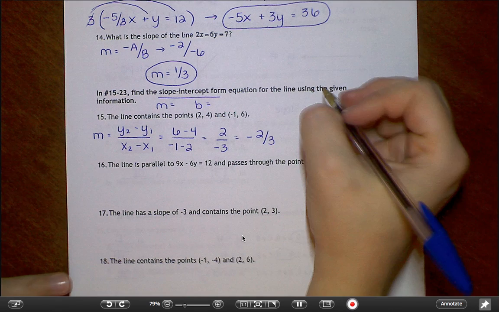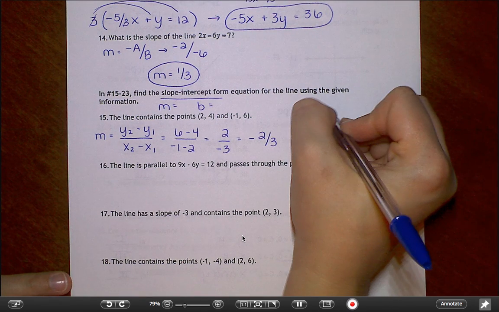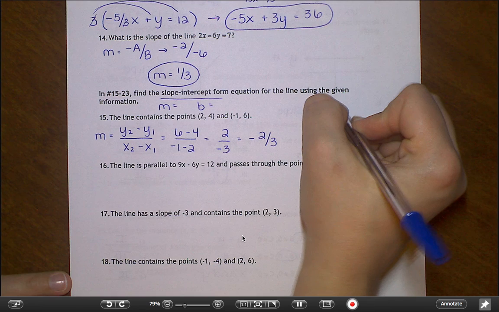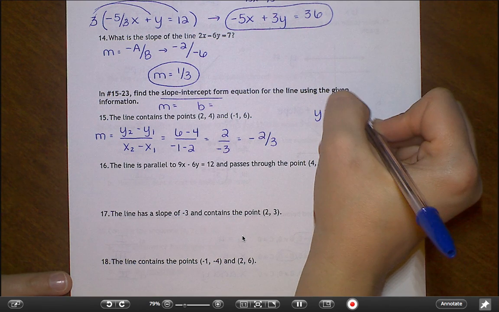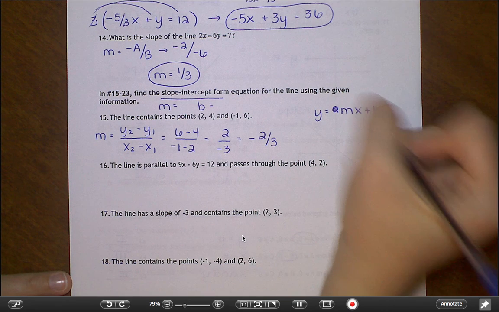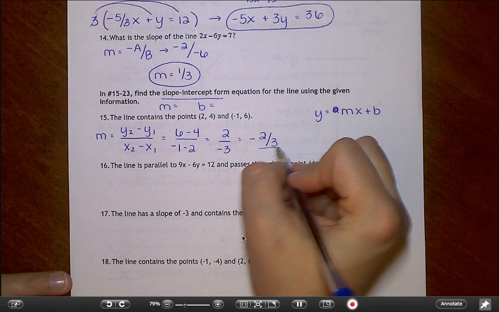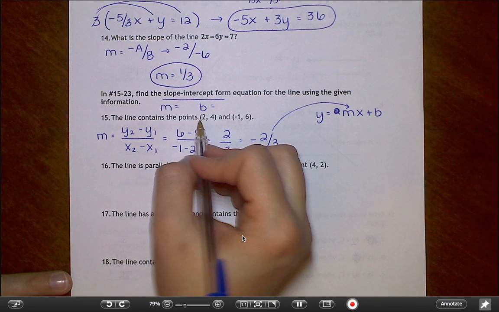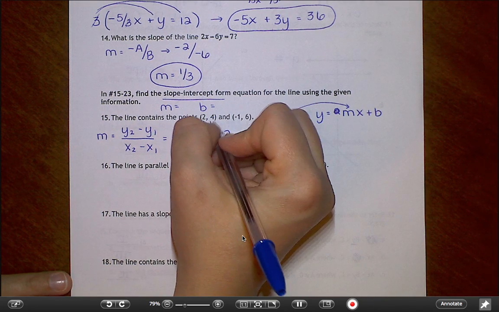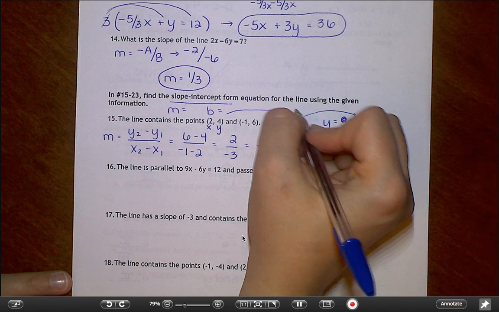So what I always do is I start with the form that I know I'm looking for. Whoops, jumping ahead of myself here. I know I'm trying to get it into this form. Okay, so I'm going to plug this in for m, and I'm going to plug one of these coordinates in for x and for y over here.